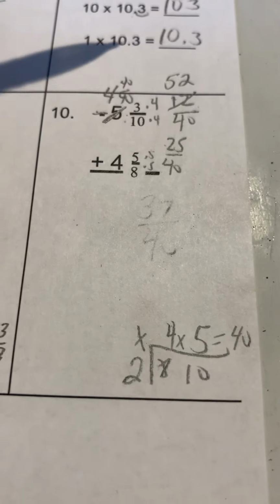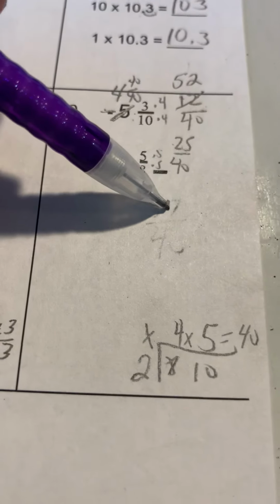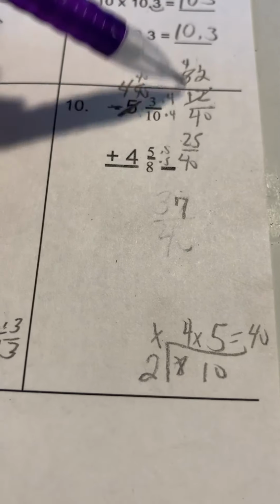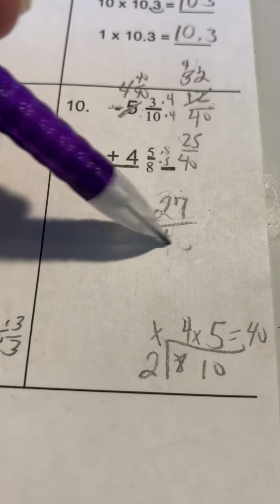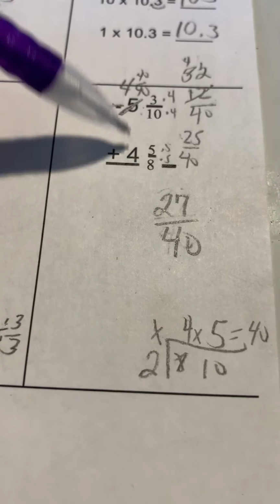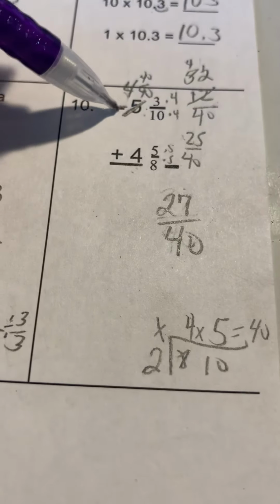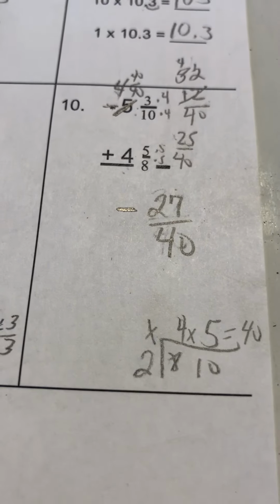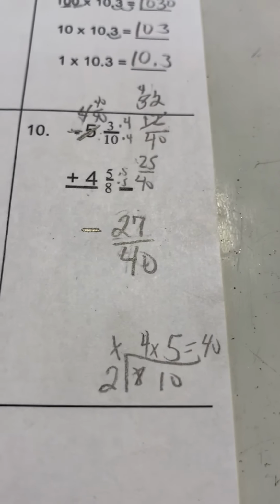Now when I subtract here, that's 12, and so that's going to be 27/40ths. And I do not have any difference here, but I had more negatives than positives, so my answer is -27/40ths.